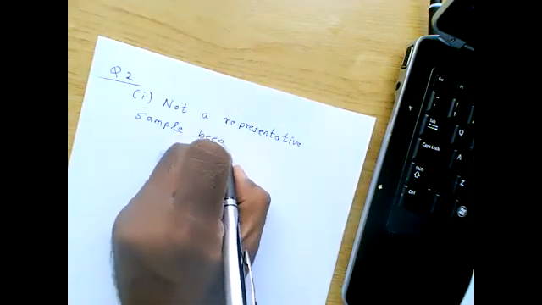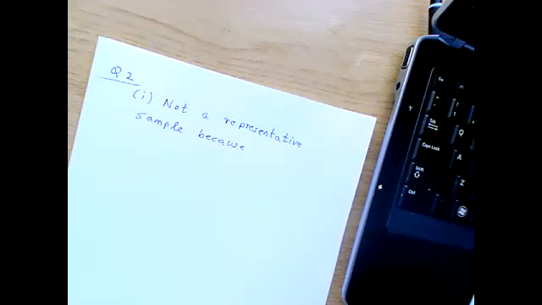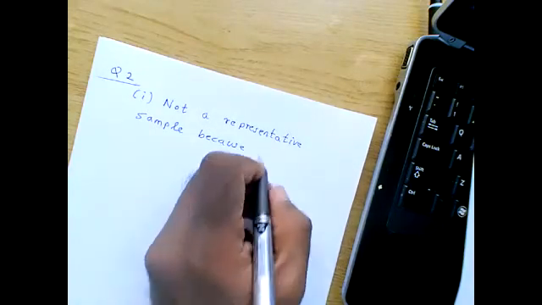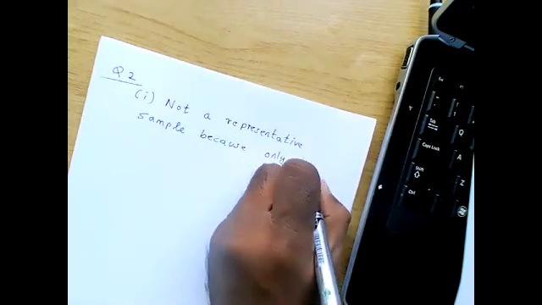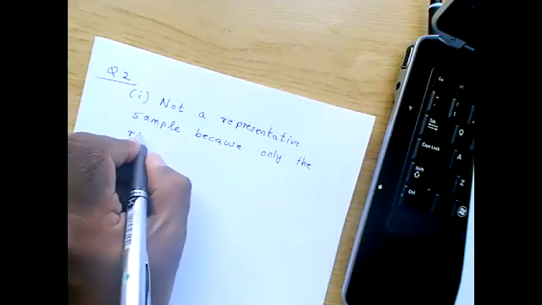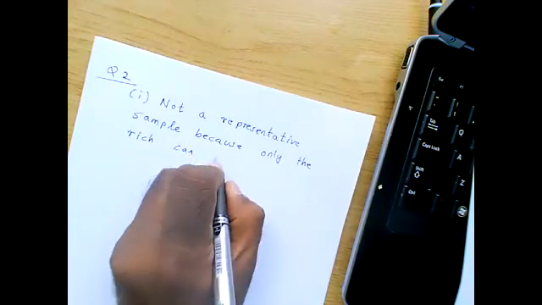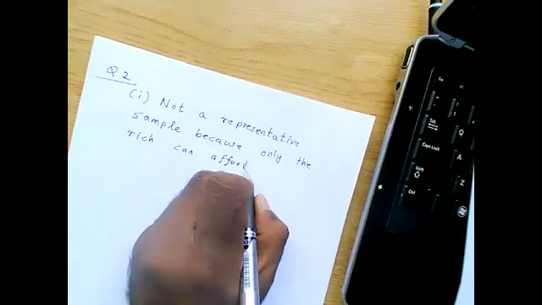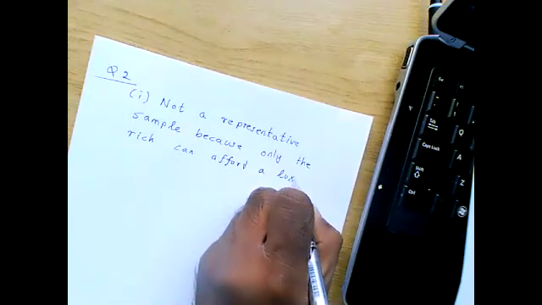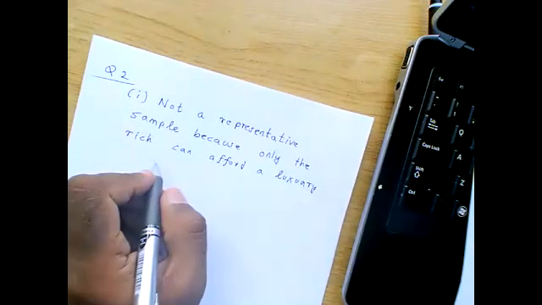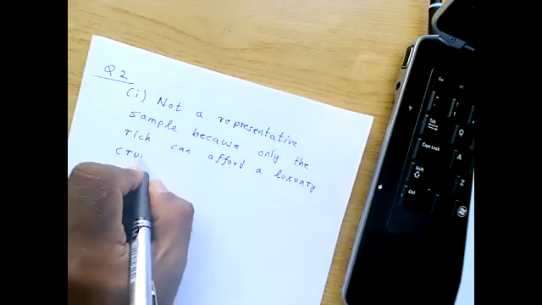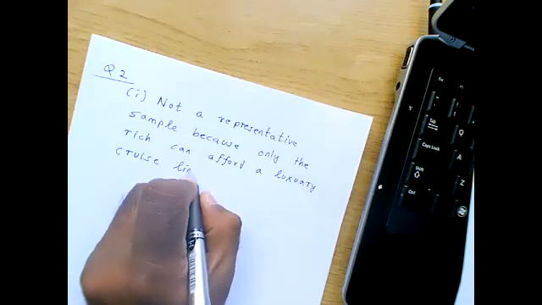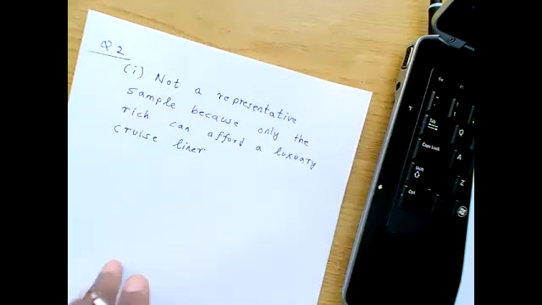Because if you read part 1, guys, it says to determine what the average person spends on a vacation, a market researcher interviews passengers aboard a luxury cruise liner, because only the rich, only the mega rich can afford a luxury cruise liner. Right? Okay, that's part 1.